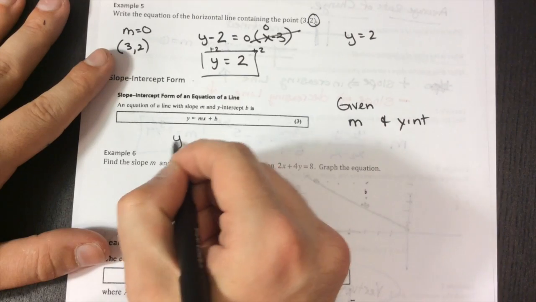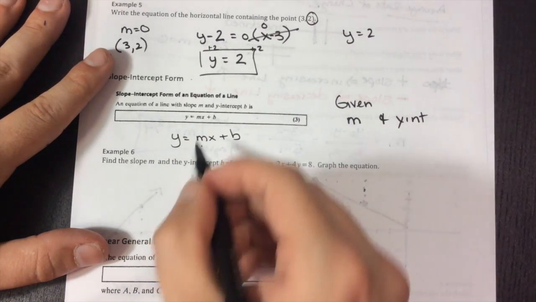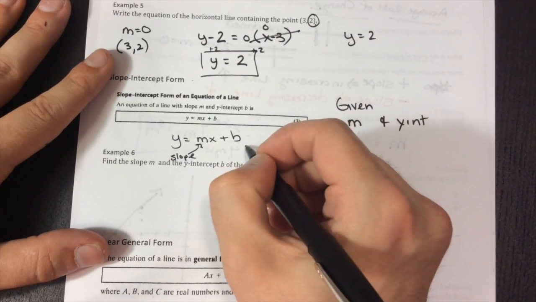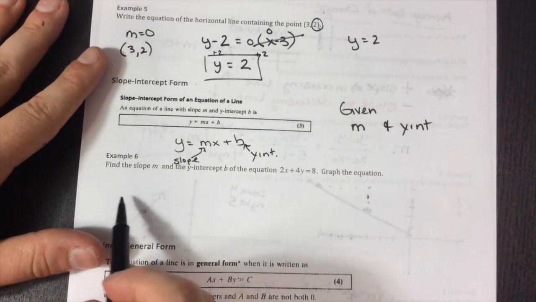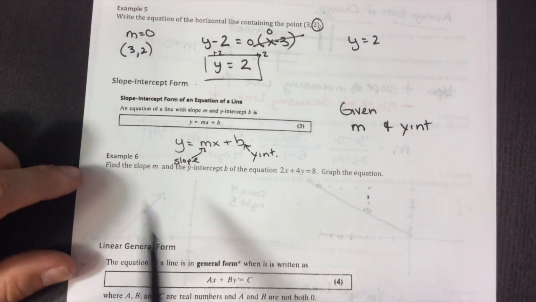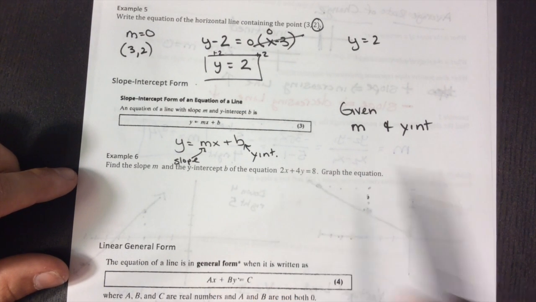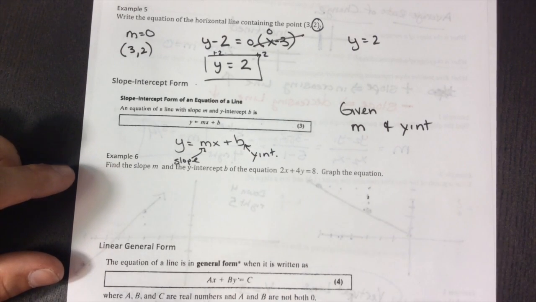So, slope-intercept form is mx plus b. M is the slope. B is the y-intercept. So, let's look at the next one. Find the slope and the y-intercept of the equation 2x plus 4y equals 8. And we want to graph the equation.